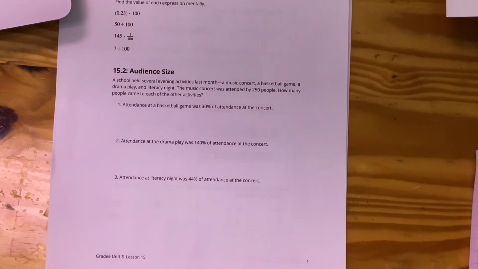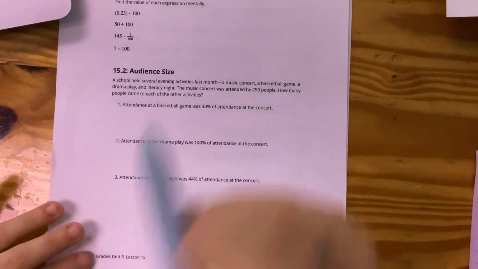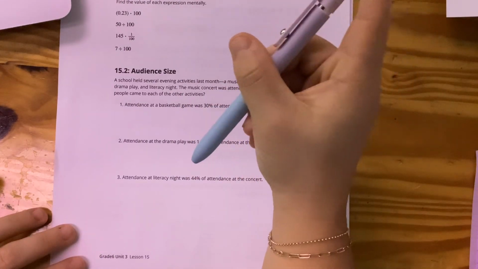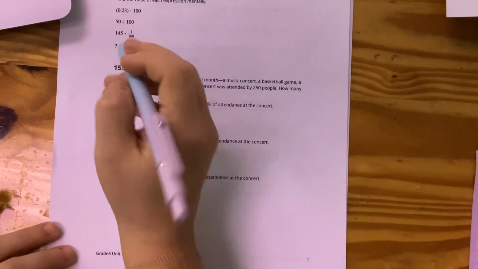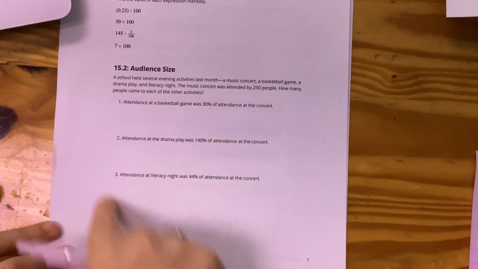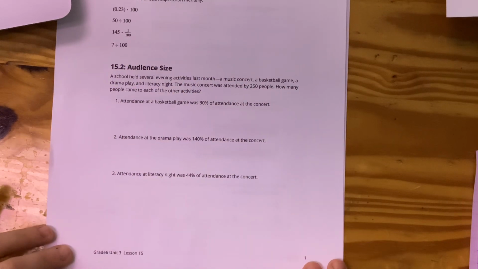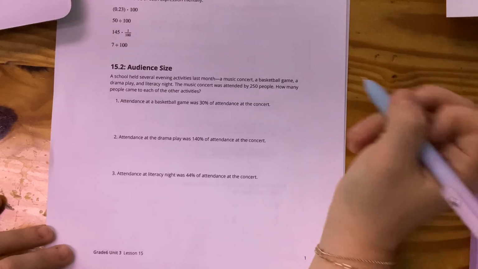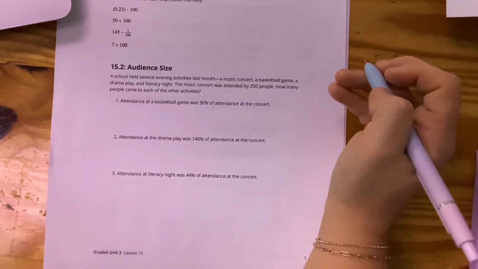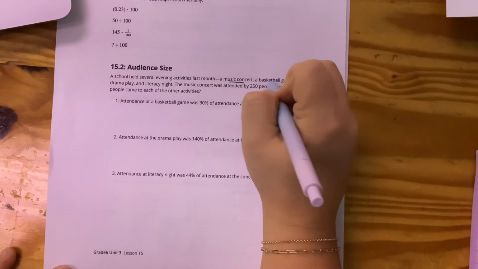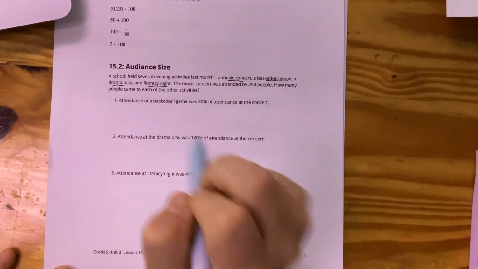Okay, today we are going to continue our work with finding percent. We are going to work on this in your packet, this audience size. So we are given some information. It says a school held several evening activities this month: a music concert, a basketball concert, drama, and literacy night.